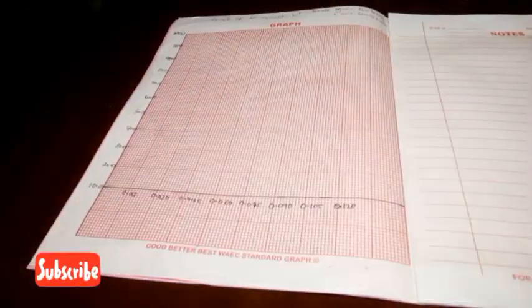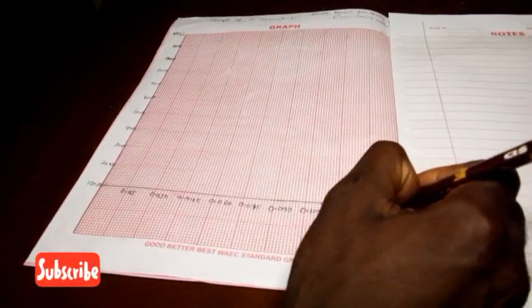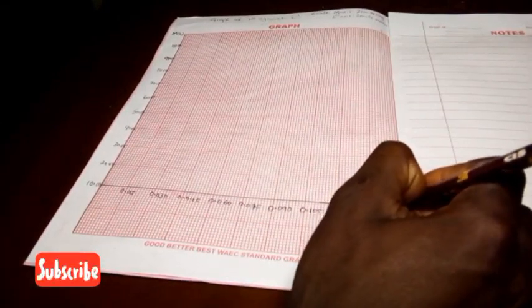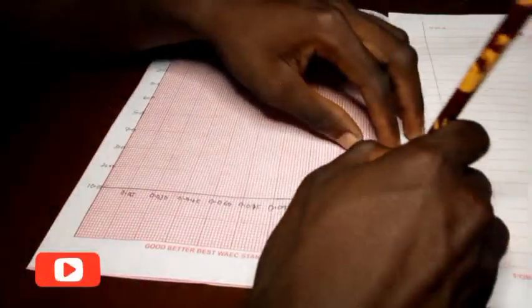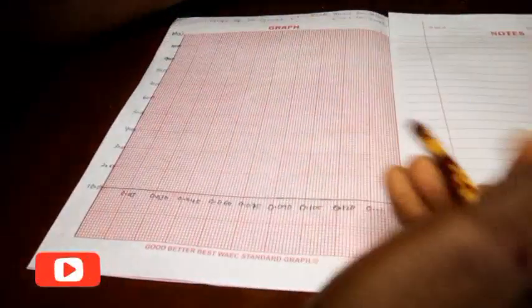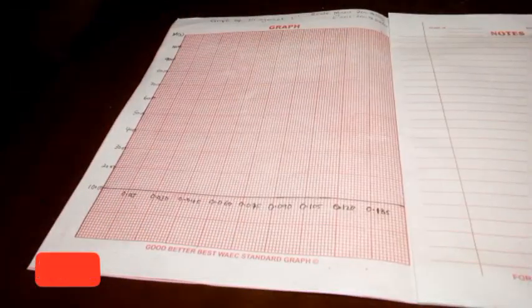So let me add that with 0.015. So that gives me 0.135. So that is that on the table.